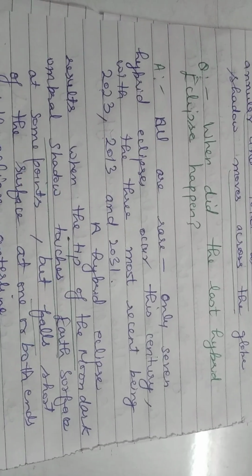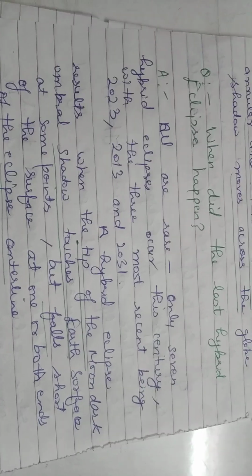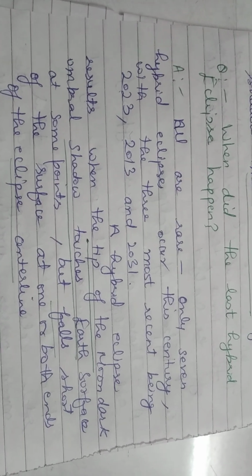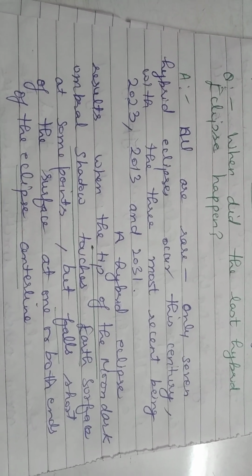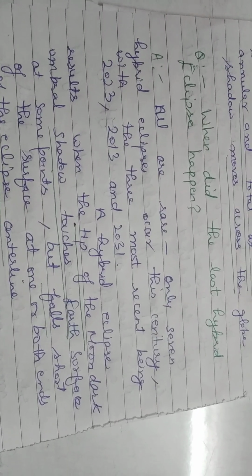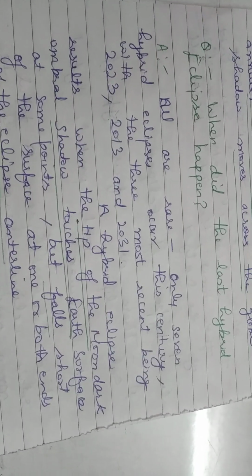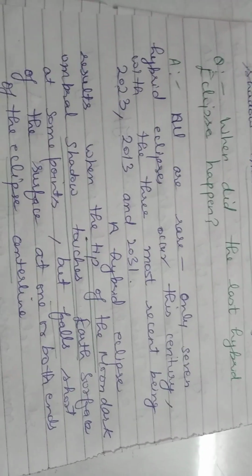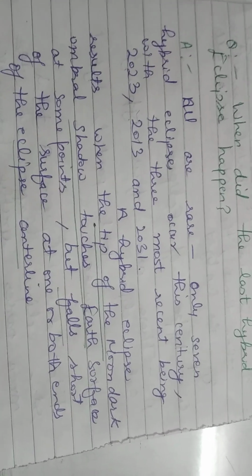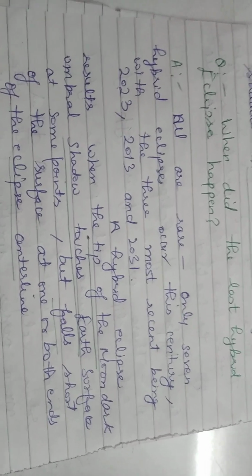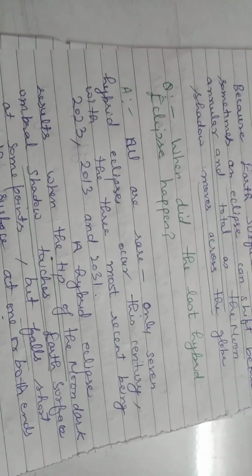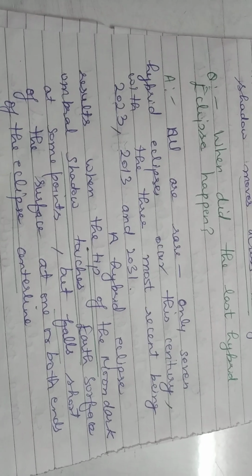A hybrid eclipse results when the tip of the moon's dark umbral shadow touches Earth's surface at some points but falls short of the surface at one or both ends of the eclipse center line. It means that the moon's dark umbral shadow touching the Earth's surface is the main point in a hybrid eclipse.